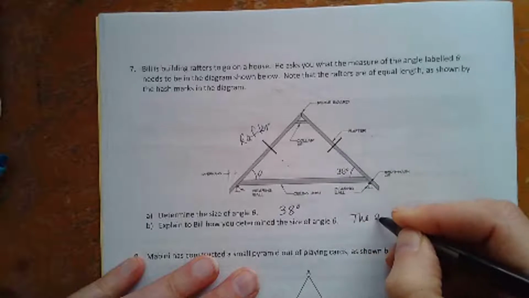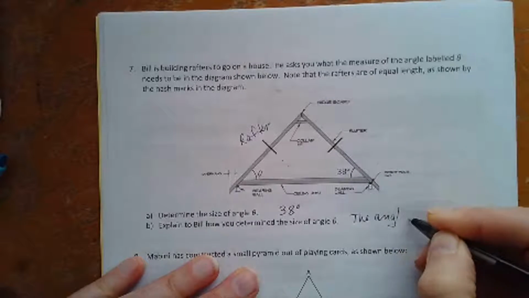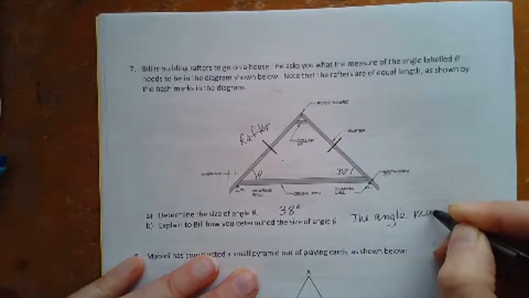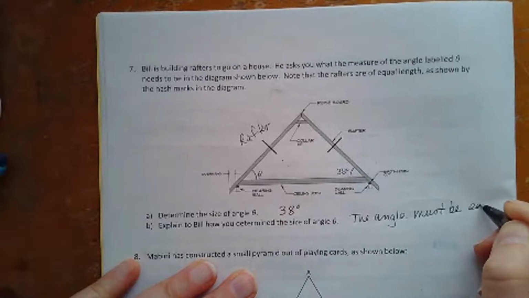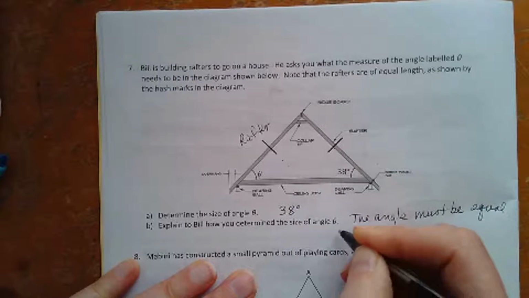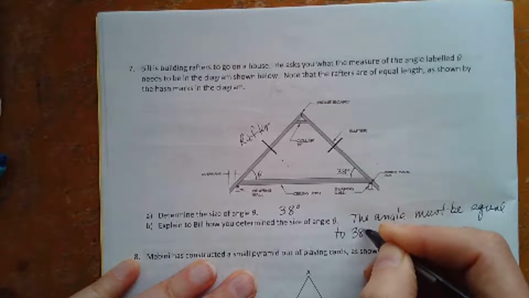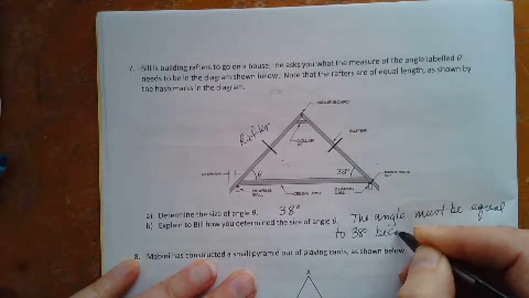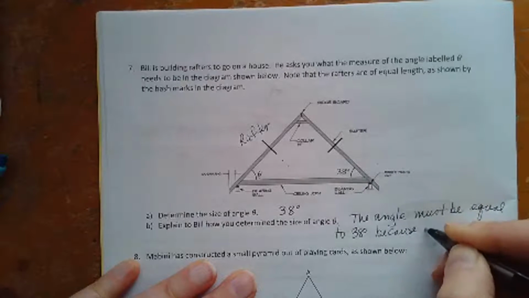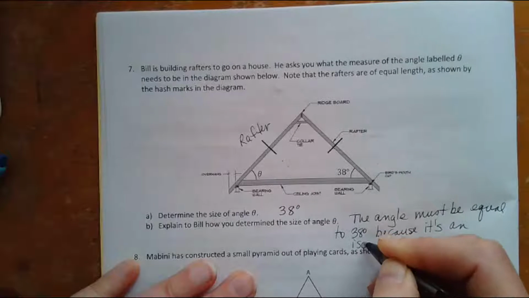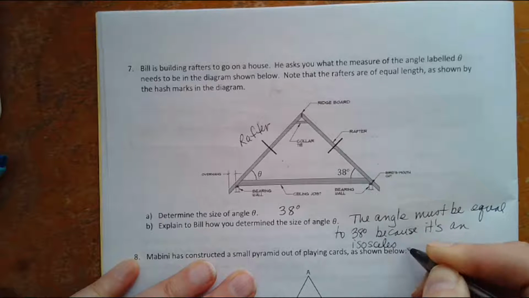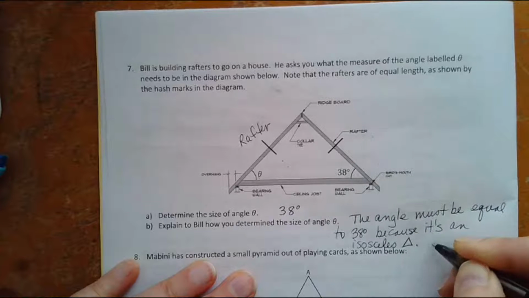The angle must be equal to 38 degrees because it's an isosceles triangle.